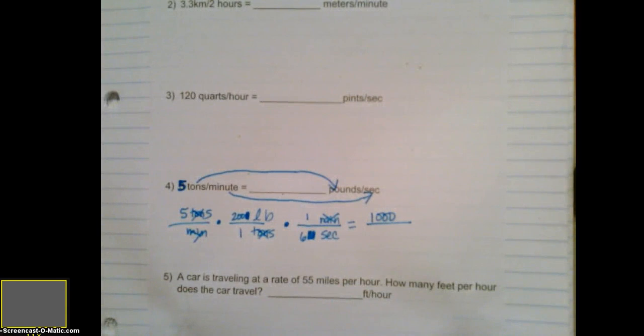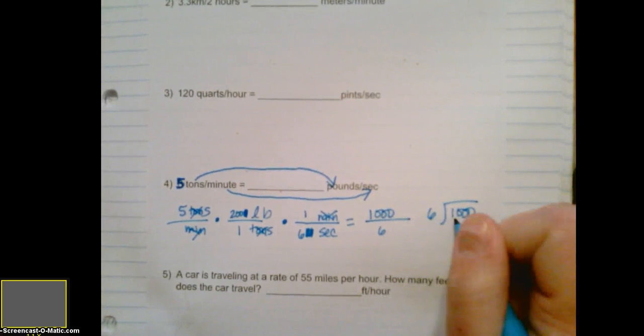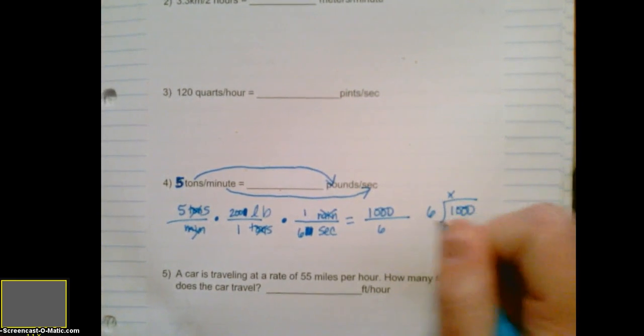Right? 200, 400, 600, 800, 1,000. And on bottom, 6. Okay? And 6 into 1, 6 into 10, 6.